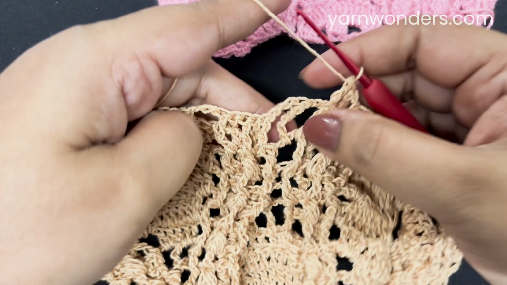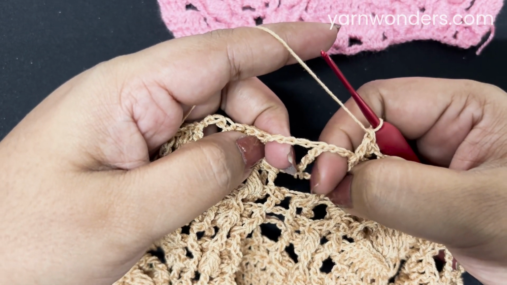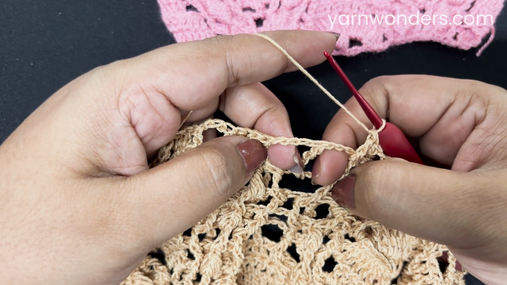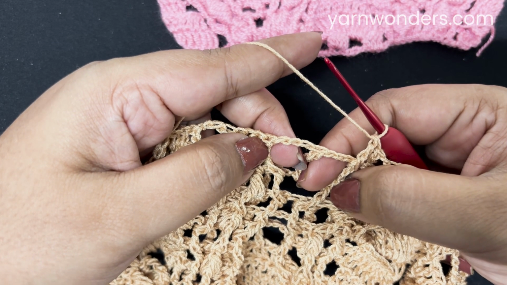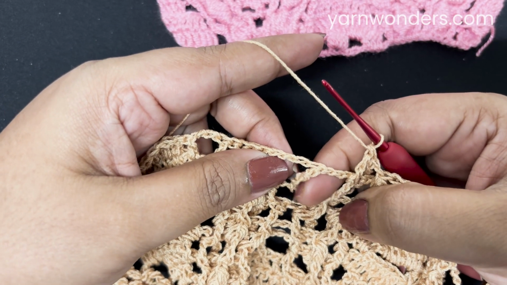Okay, which will bring us to the 2 sets of chain 3s here.